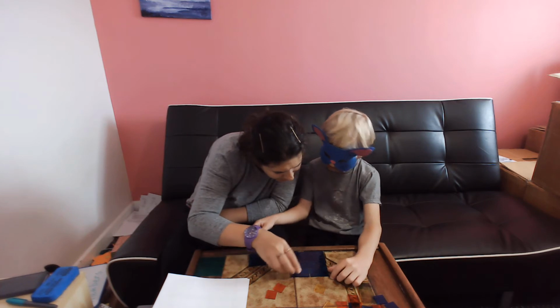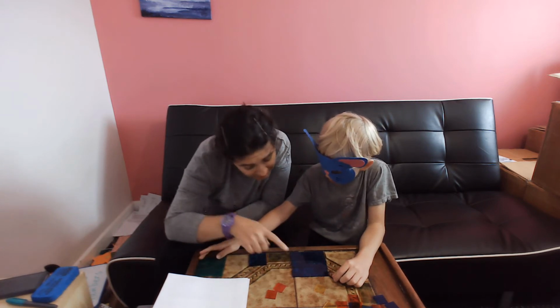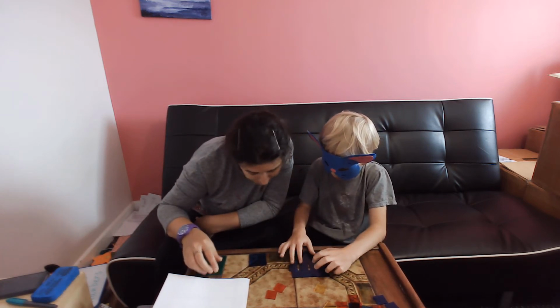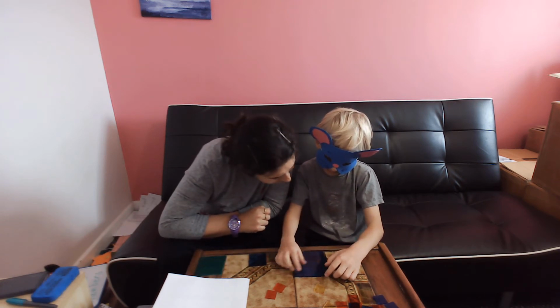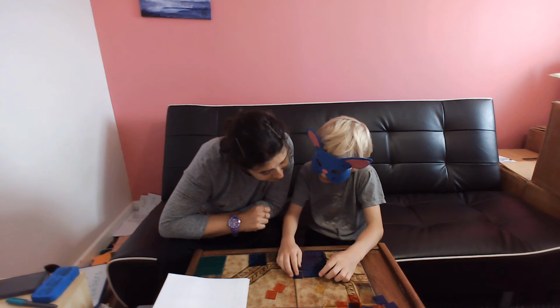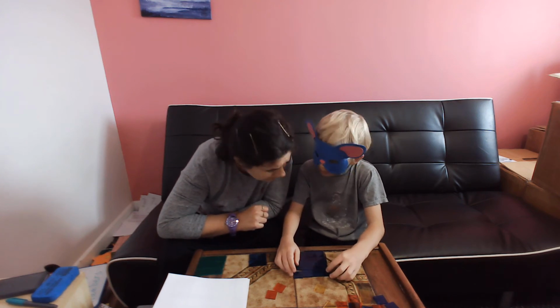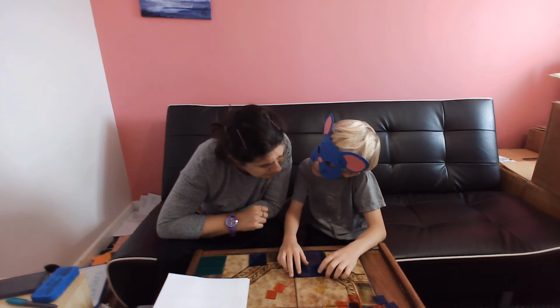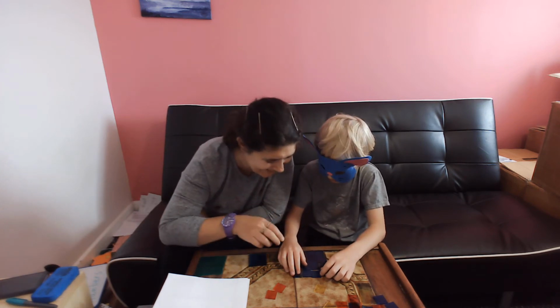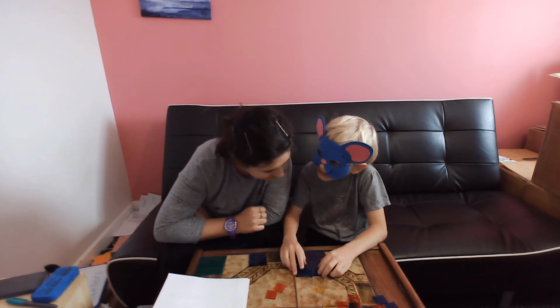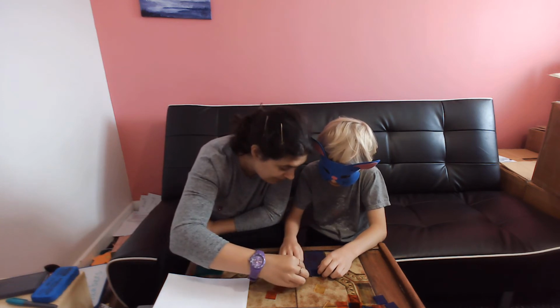Okay, so we've got a 4 by 4 square. Do you know how many counters are in this one? How many counters are in this square? Can you count them? Or do you know? Was it 14? It's not 14, no. 17? Close, but no. 19? Shall we count them?